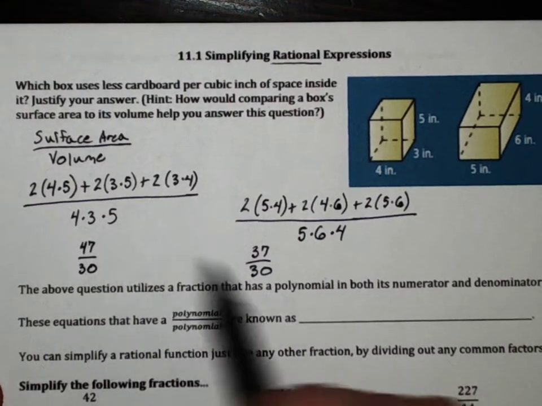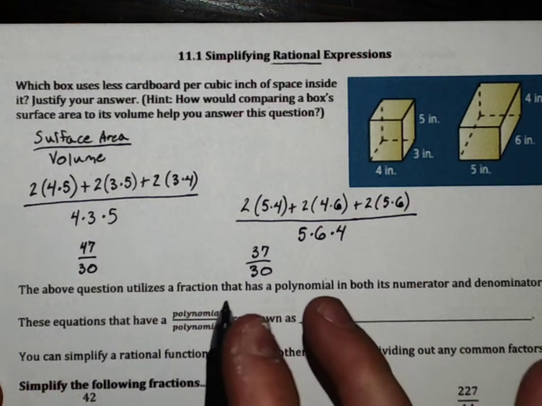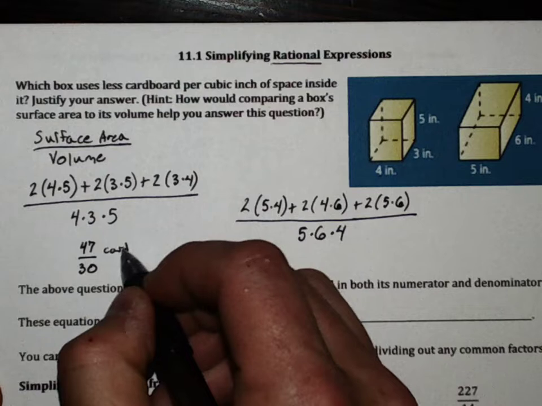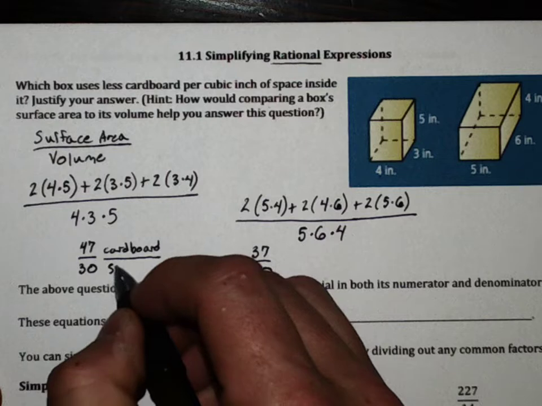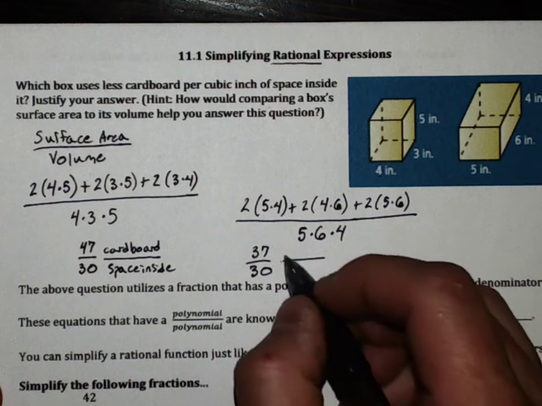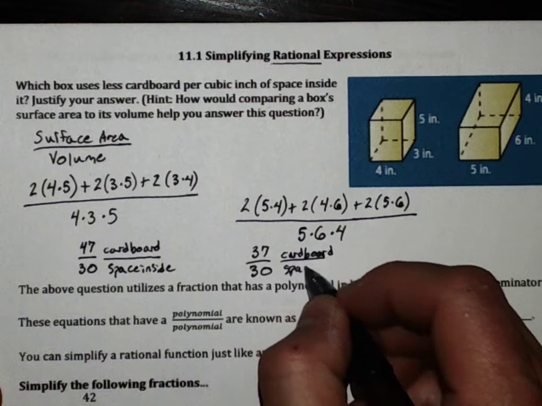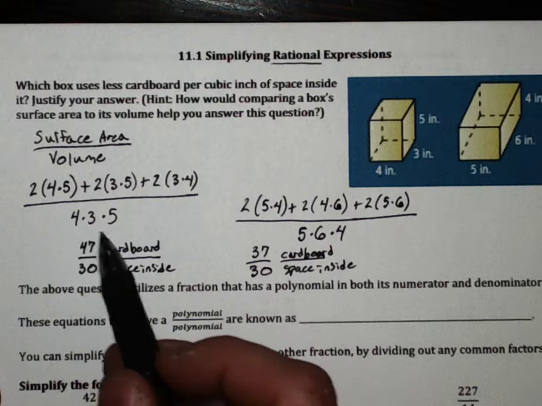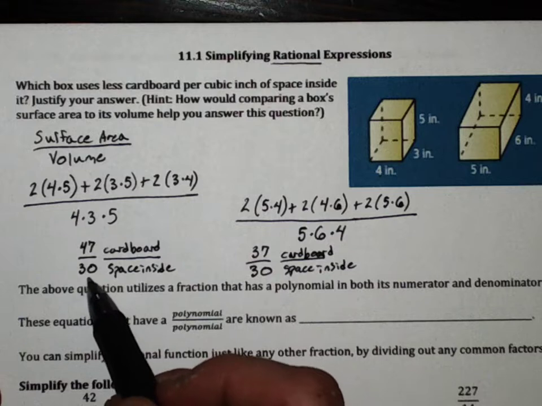So, which one of these two boxes uses less cardboard for the space inside? The 47 on the top is your surface area, but that's literally cardboard, how much cardboard is needed, and then what's on the bottom is the space inside, the volume. Again, on the top we have cardboard, and on the bottom the space inside, the volume. This one is going to require 47 square inches of cardboard, and you get 30 cubic inches of space inside.